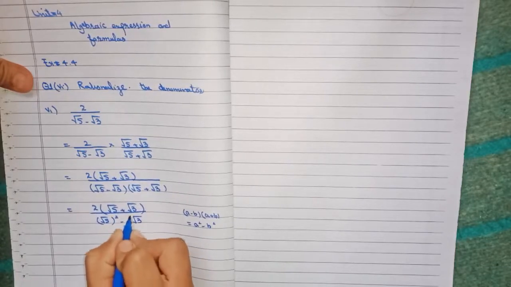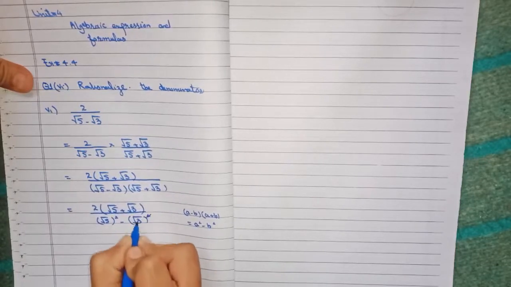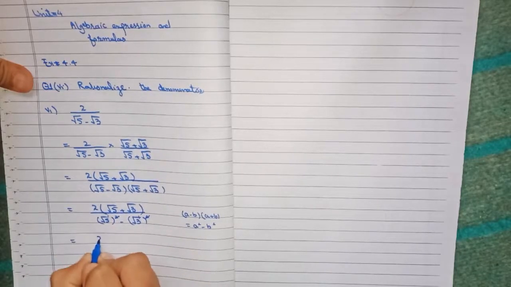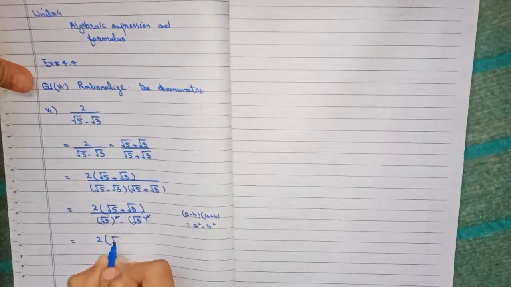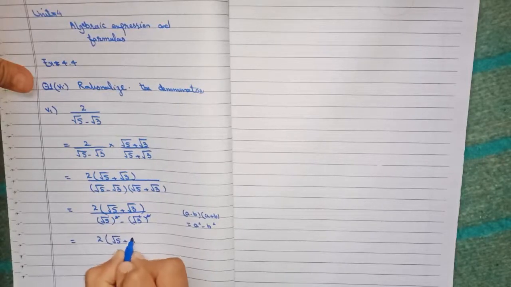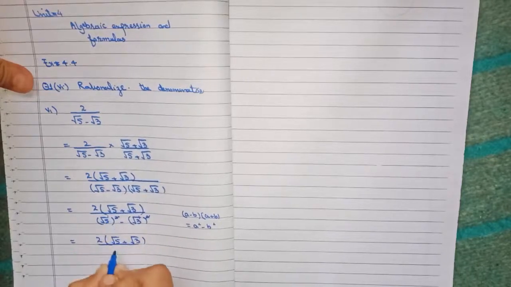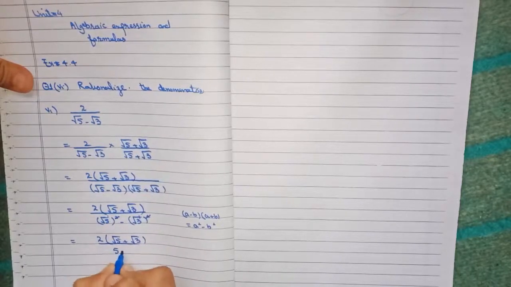The square cancels with the square root sign. This is 2 into square root 5 plus square root of 3 divided by, after removing the square root sign, 5 minus 3.